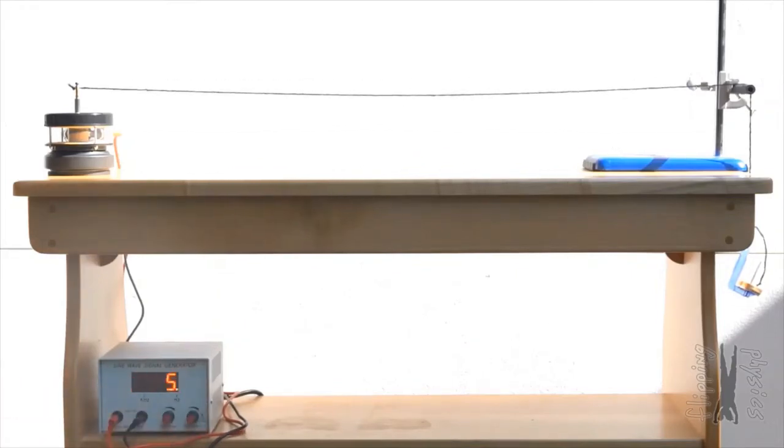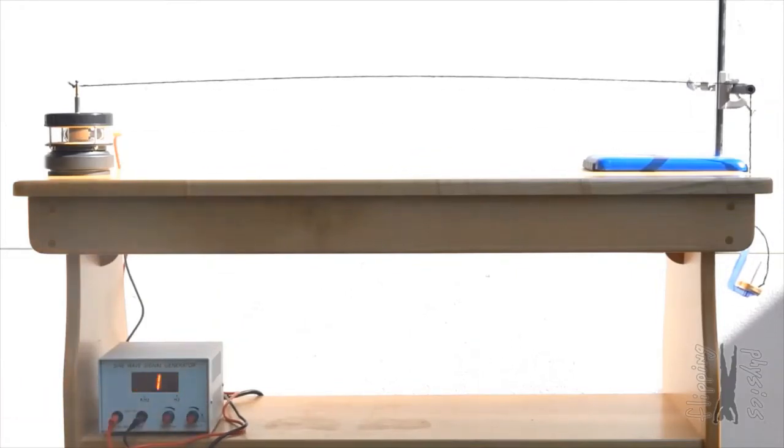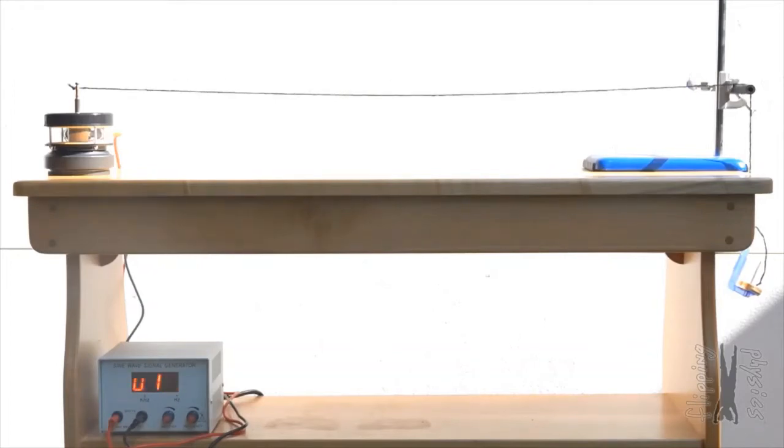That is a standing wave pattern. Cool. Yay. I don't get it. The string is just going up and down.